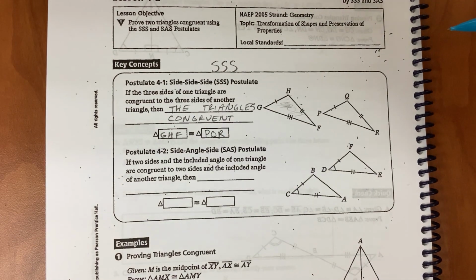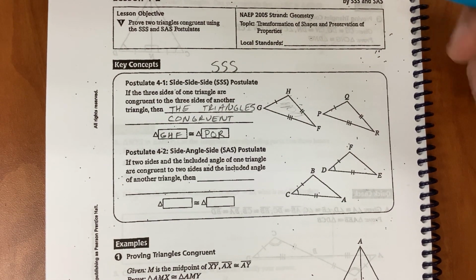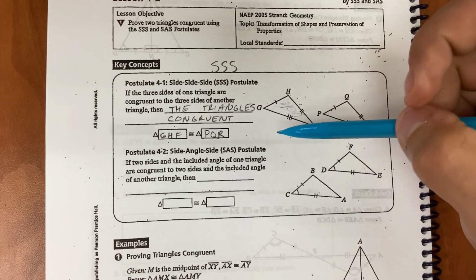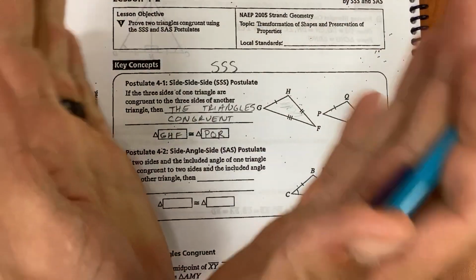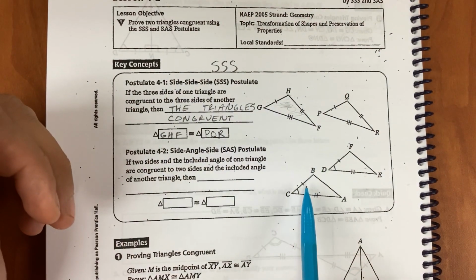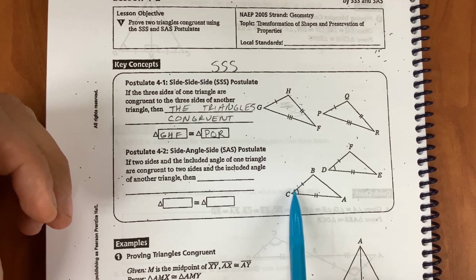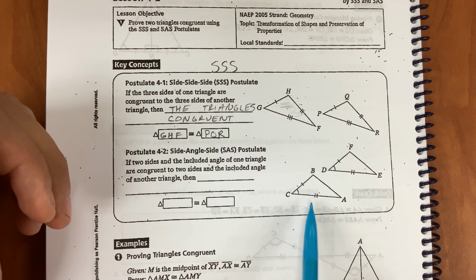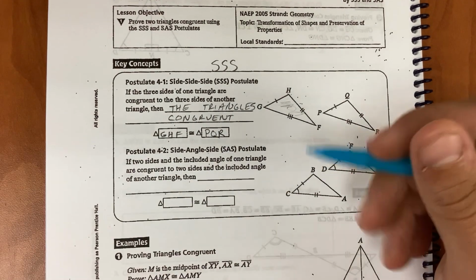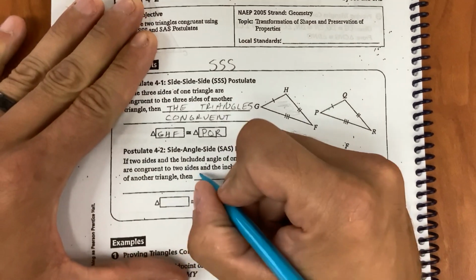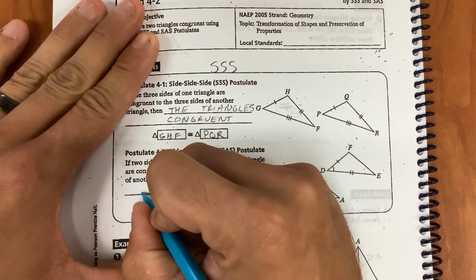Another way to show triangles are congruent is side angle side. Basically, it says if two sides and the included angle, that means what's in between the congruent sides. See how C here is between a congruent CB and CA? Anyhow, if those are congruent, then the triangles are congruent.